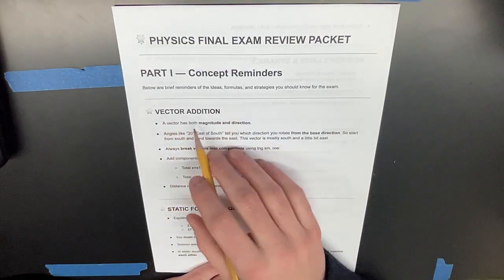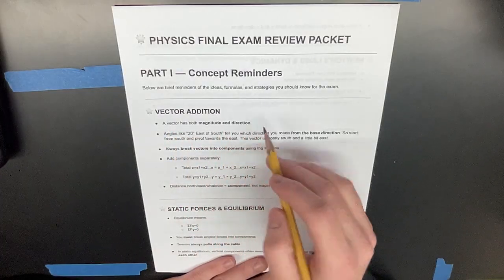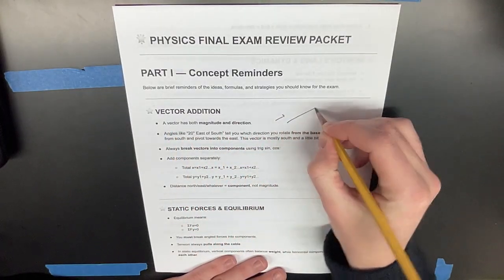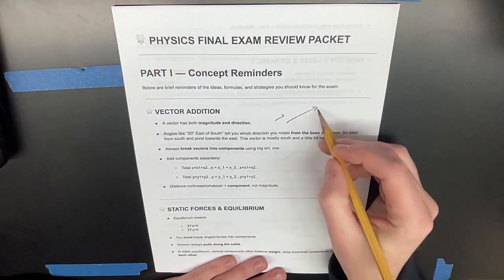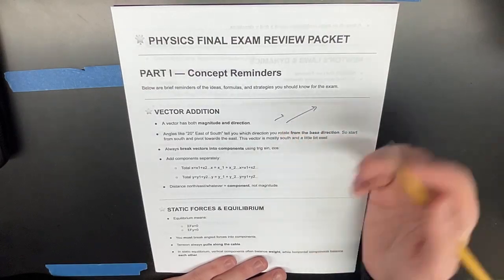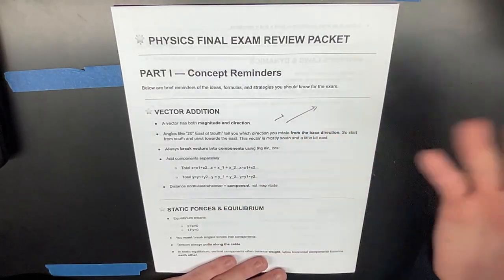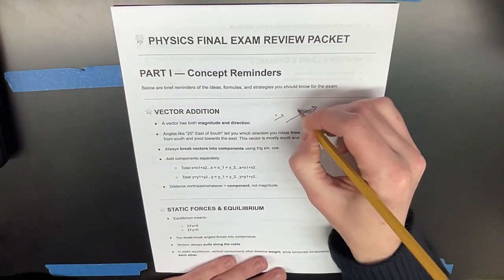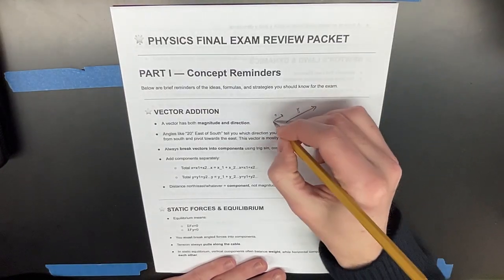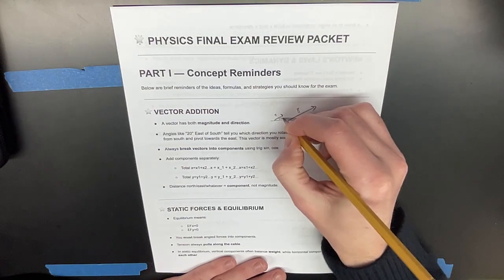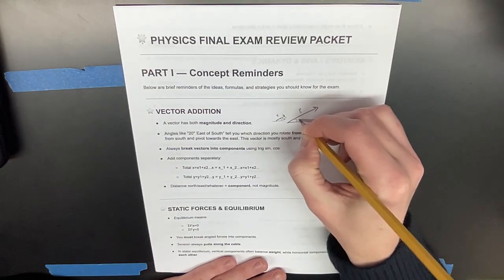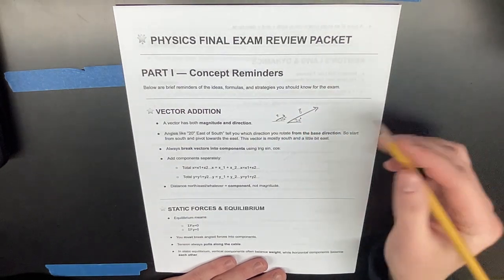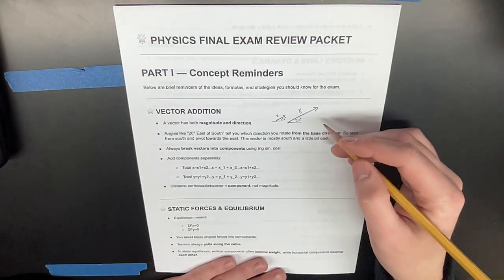Starting with vector addition, a vector has both magnitude and direction. So these two arrows both have the same direction, but they have different magnitudes. So magnitude is just the size of the arrow. Maybe this is 2, maybe this is 8. Those are different magnitudes, but the direction is maybe 20 degrees in both cases. Now, where is that 20 degrees matters.